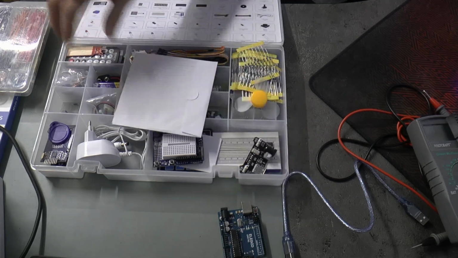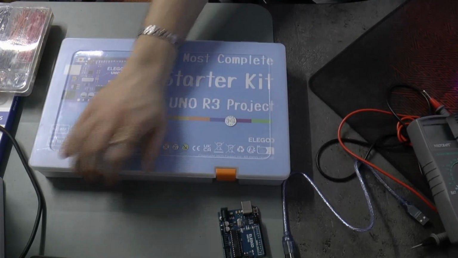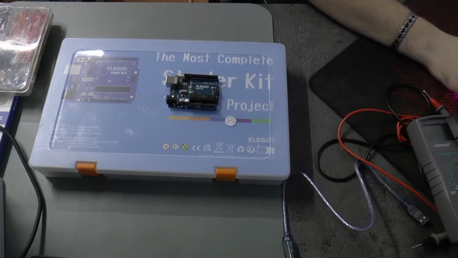Everything else we really don't care, because today we just want to make it blink a bit and explore how it works. So yeah, we don't want to go too much into the detail. Alright, so let's get started and connect the Arduino to our computer.